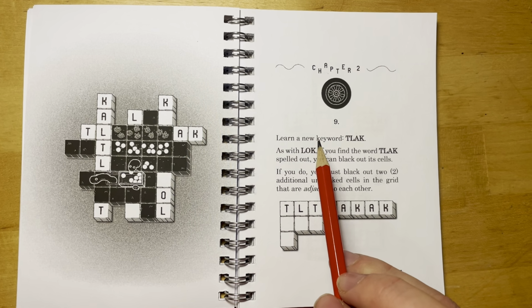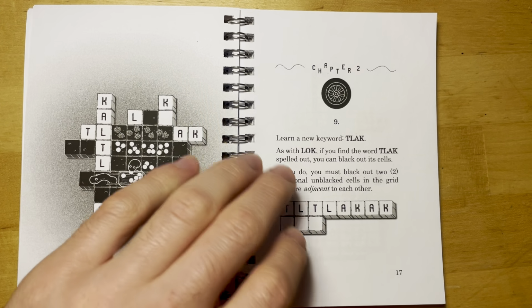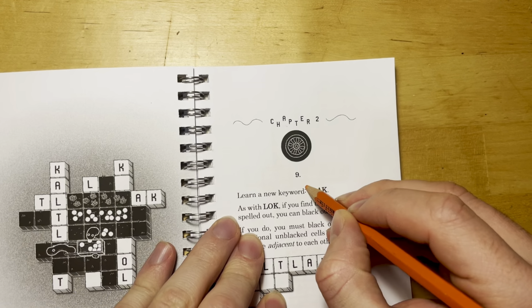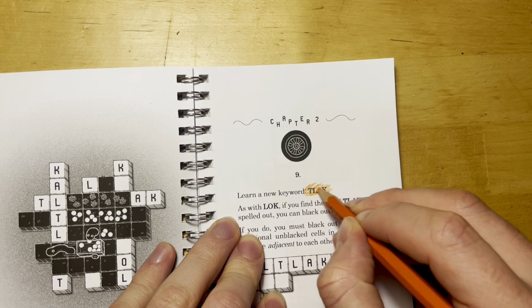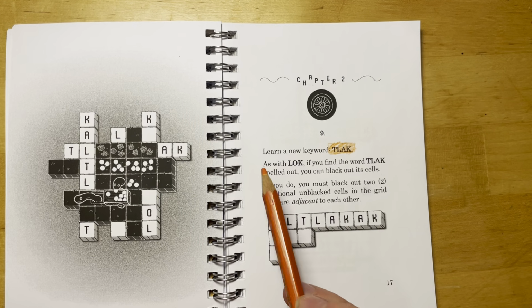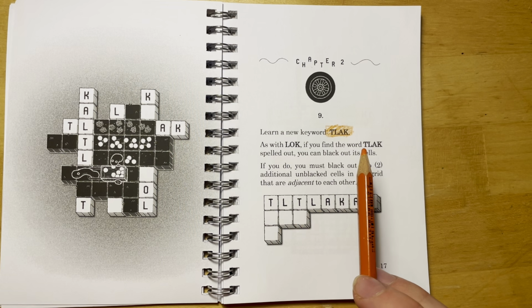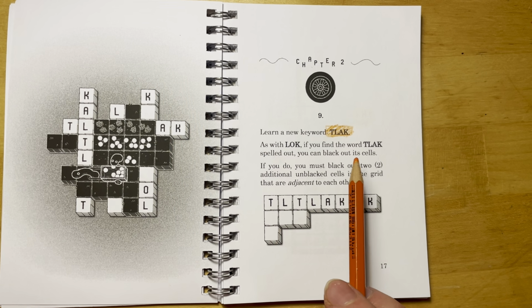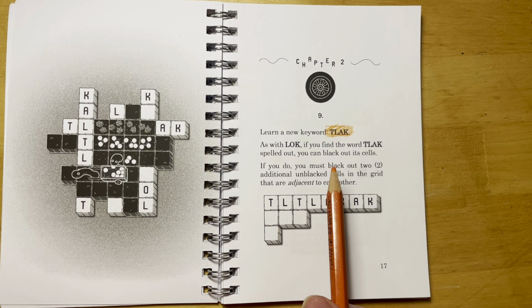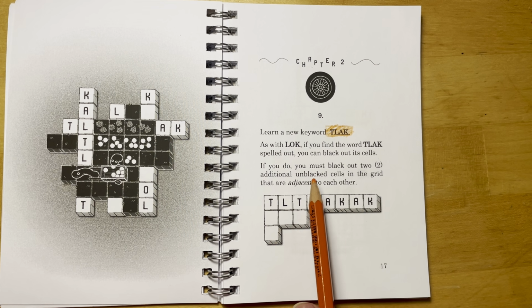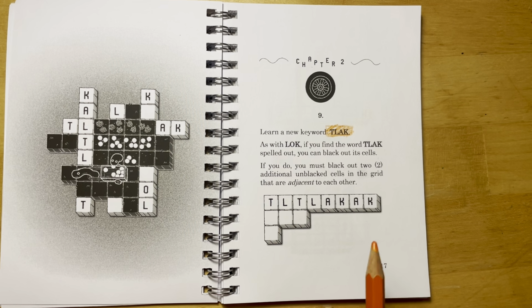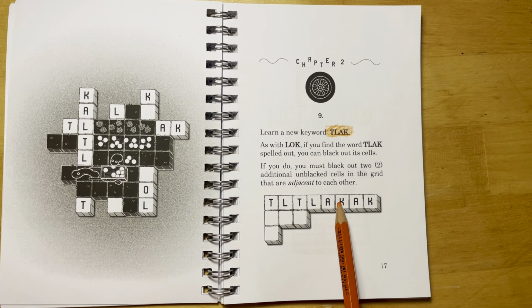It says learn a new keyword, talak. So let's use one of our colors, talak. As with LOK, if you find the word talak spelled out, you can black out its cells. If you do, you must black out 2 additional unblacked cells in the grid that are adjacent to each other. Okay, so adjacent to each other. That means, for example, if we find talak, they don't need to be adjacent to talak. So they can be either here or this one.